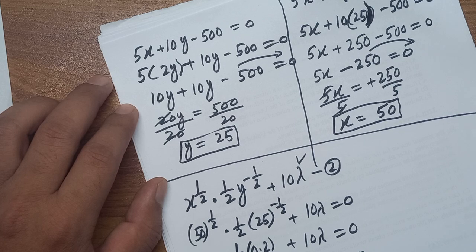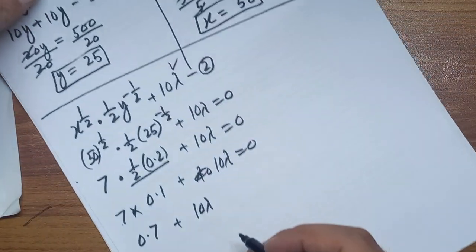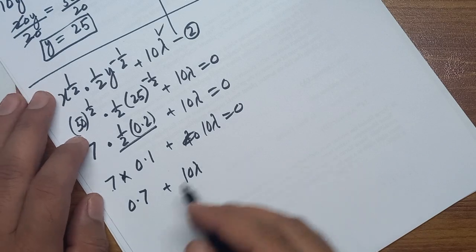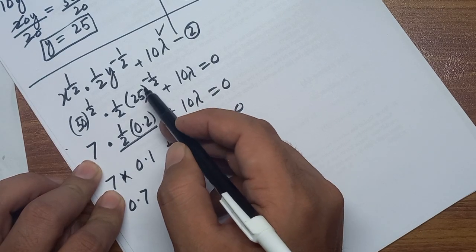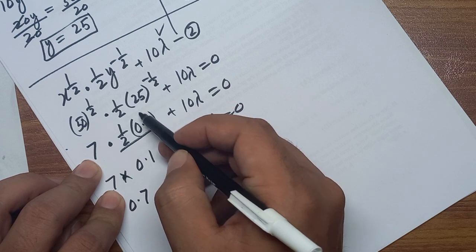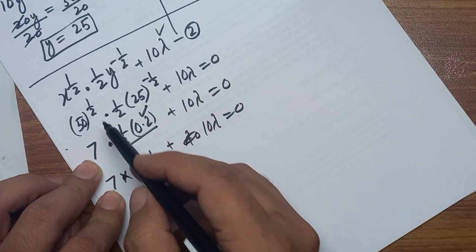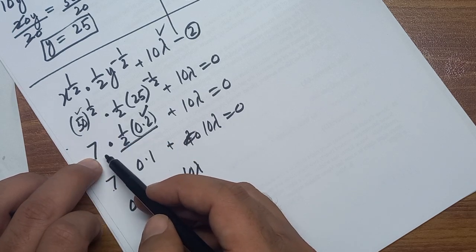Now we will multiply this with this. So when we multiply this with this, we will get 0.7 plus 10 lambda, sorry, again we have taken the minus 1 divided by 2 square of 25, we have got this one, and we take the half square of 50, we have got 7.